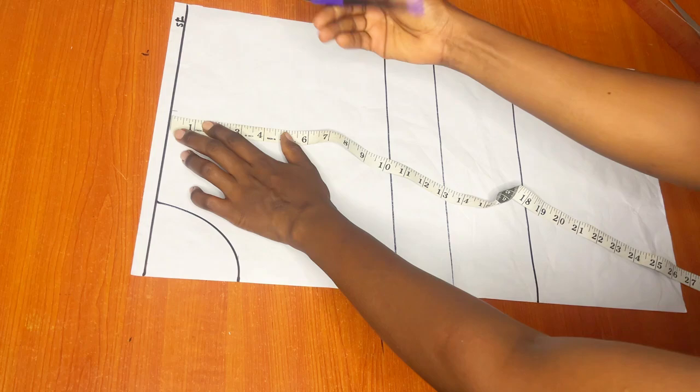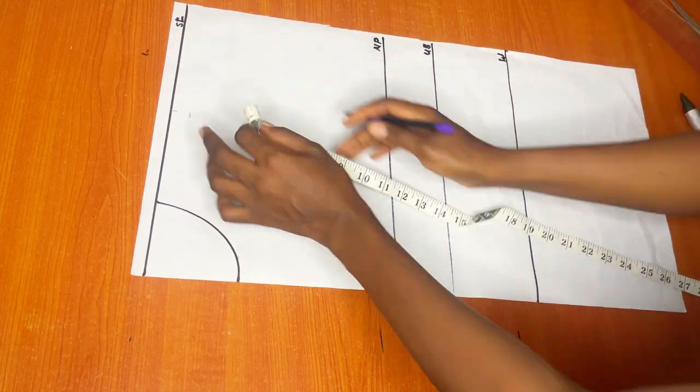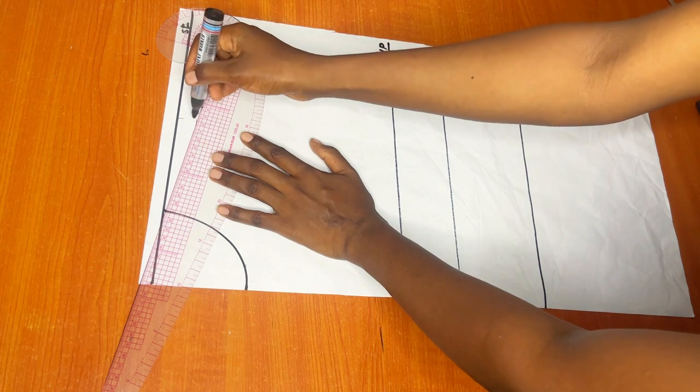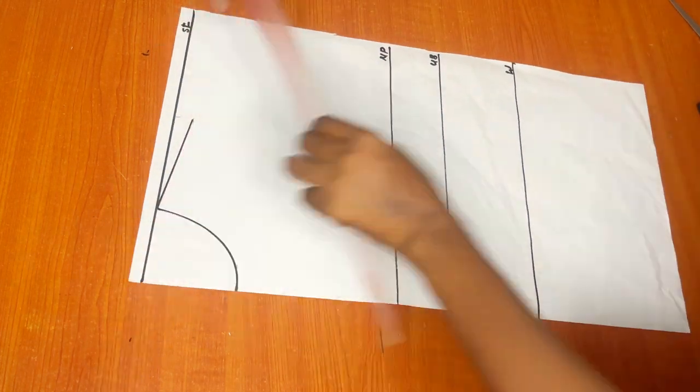So next, on my shoulder line, I'm going to go down by 1/4 inch. You can choose to go down by 1 inch if you want. Then I'll connect it down to my neckline just like this.